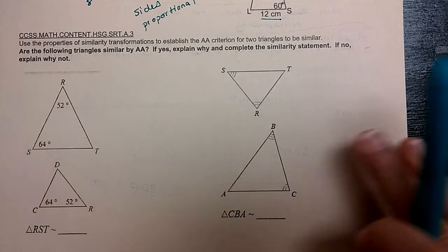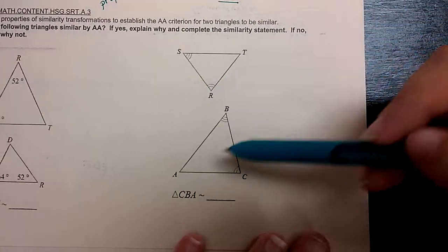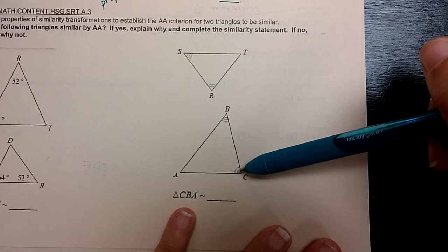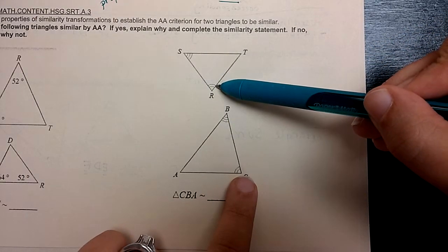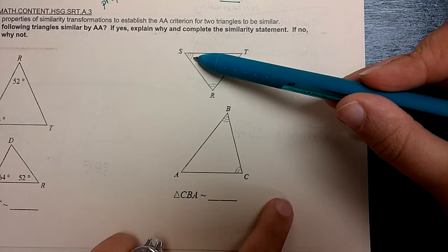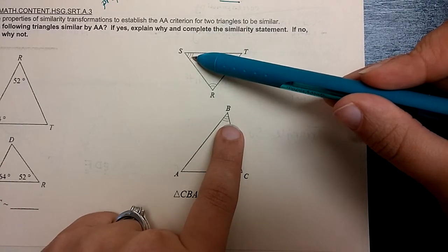First, I'm going to look at this example here. There aren't any numbers for me to look at and compare, but they marked these angles with arcs. Here, angle C has 2 arcs in this triangle, and angle R has 2 in this one. Those are congruent to each other because they're marked the same. Angle B has 3 arcs, angle S has 3 arcs. They're marked the same, which means that they're congruent.